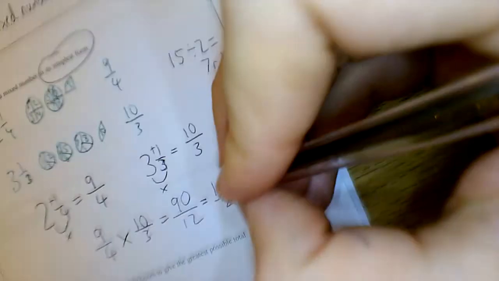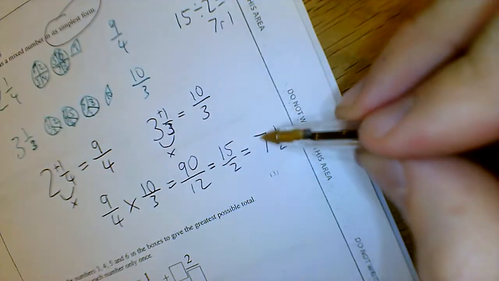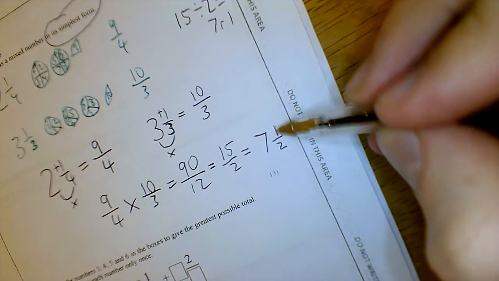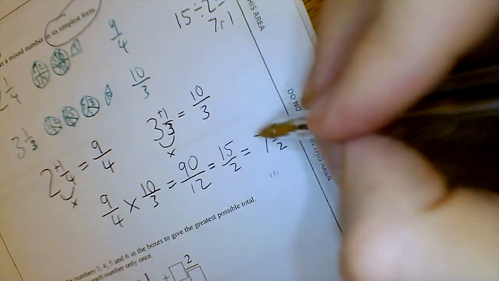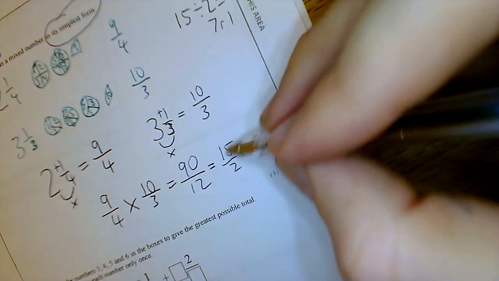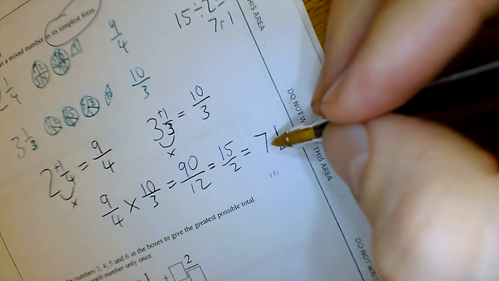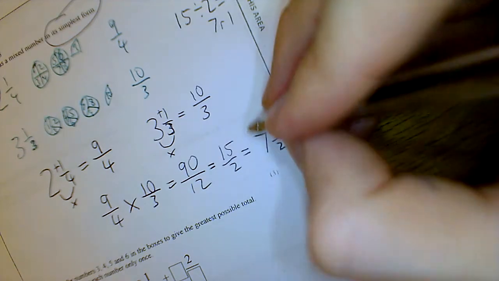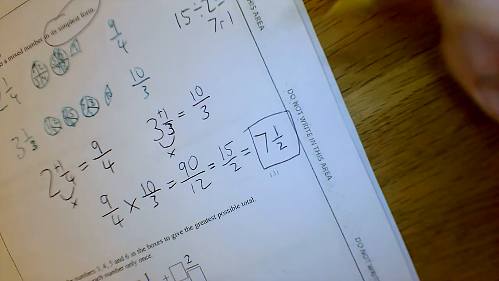That ends up being 15 over 2 is 7 whole ones, and your remainder is how many halves you've got left. So 7 1/2 is the same as 15 halves, 15 over 2. That is your answer as a mixed number in its simplest form.